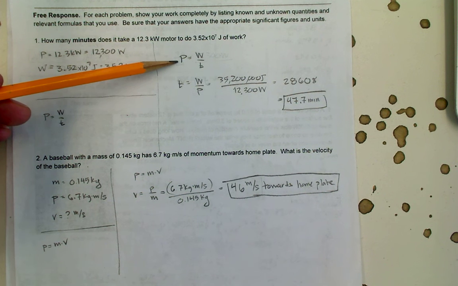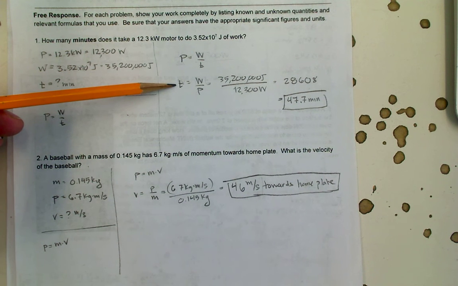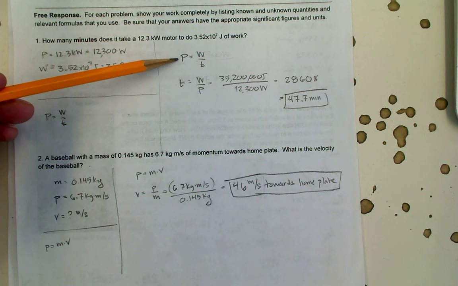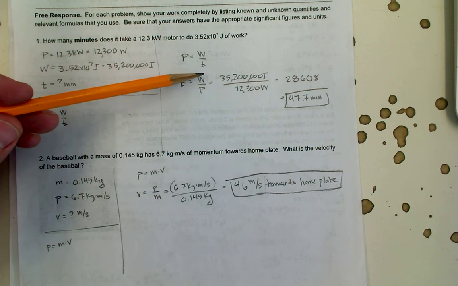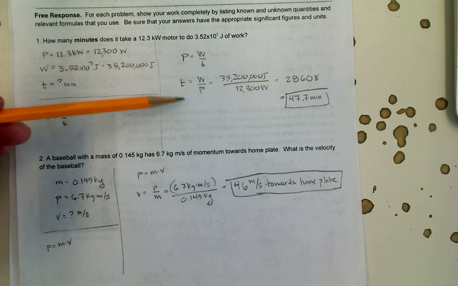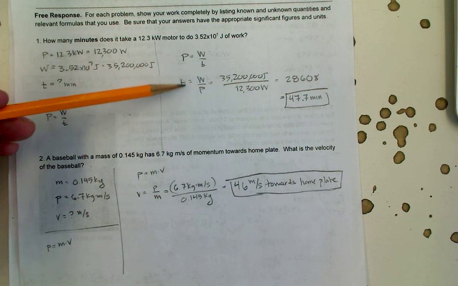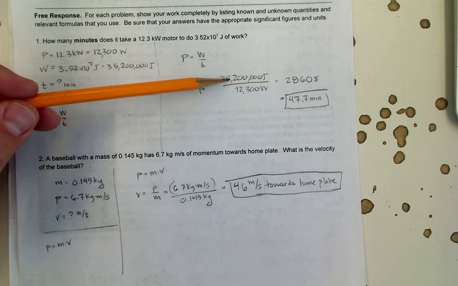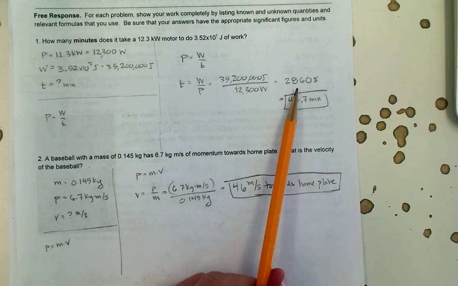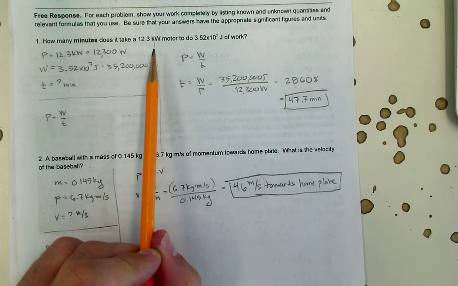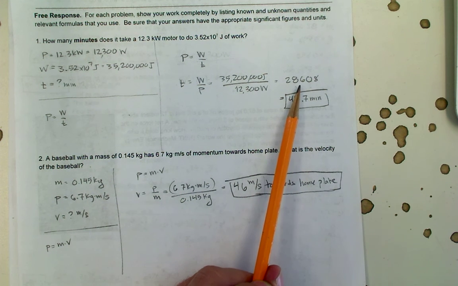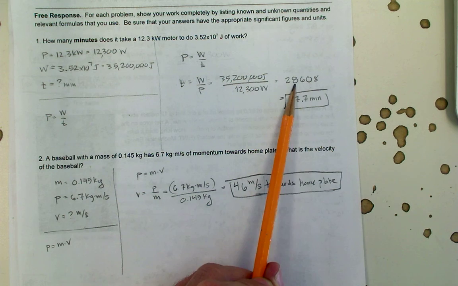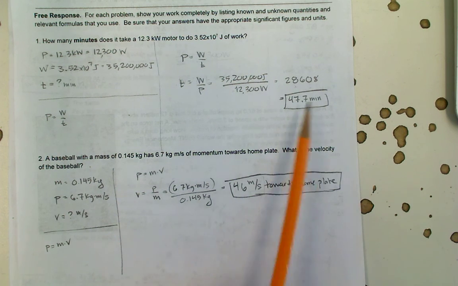And so I solve this equation for time. That is, I multiply both sides by t, and then I divide both sides by P, and I'm left with the relationship here, just using a little algebra to manipulate it. Then I can plug my numbers in, and again, I plug them in using the SI units, and I get a value out, in SI units, rounded to 3 significant digits. And then I can convert this from seconds to minutes just by dividing by 60, and that's where this number comes from.